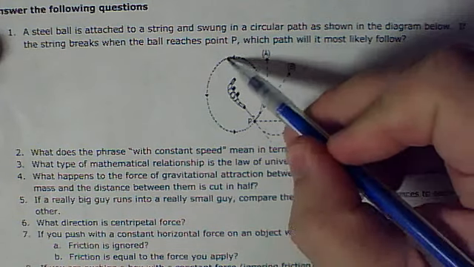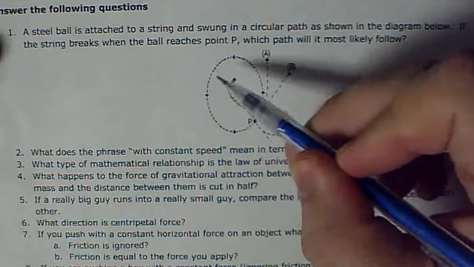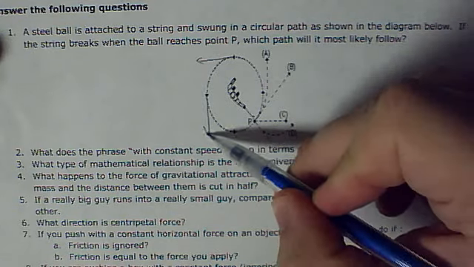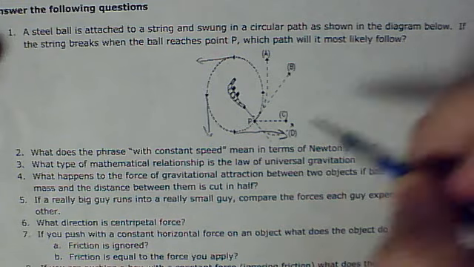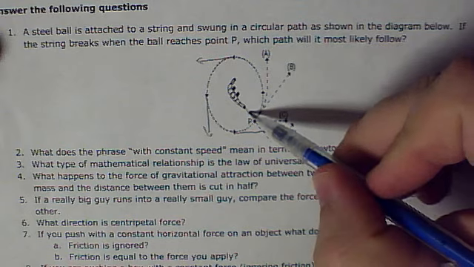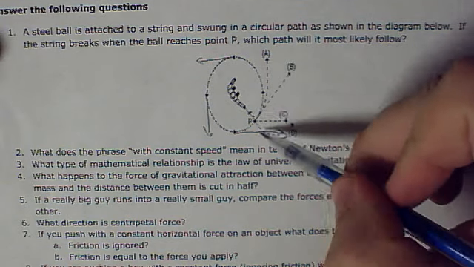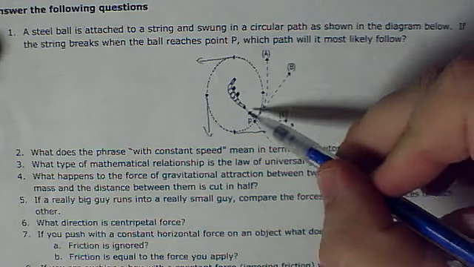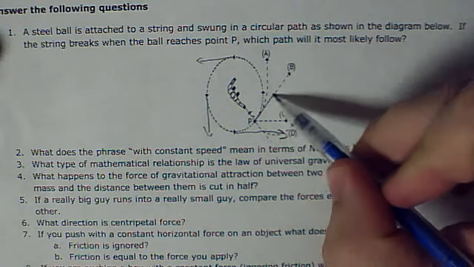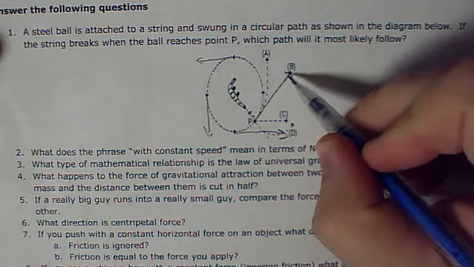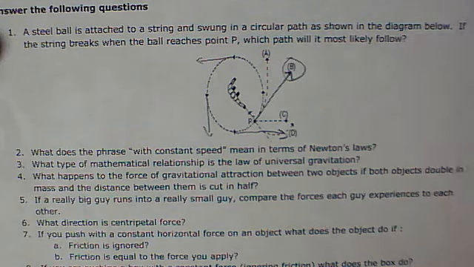follow? Well, when an object is moving in a circle, at any given point, the velocity is tangent to the circle. So if the string breaks, that's what's causing the centripetal force, that's what's causing it to move in a circle. So if that force is removed, it's going to travel in a straight line tangent to the circle. So the answer is B.